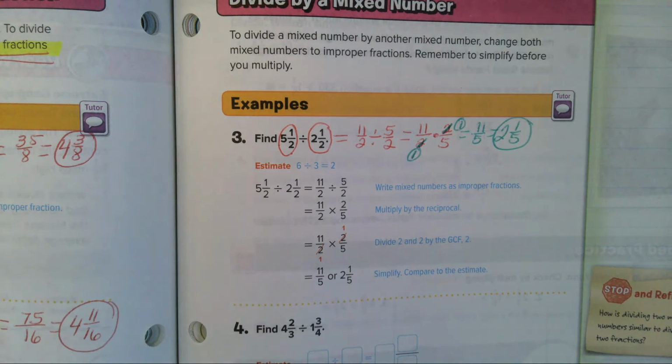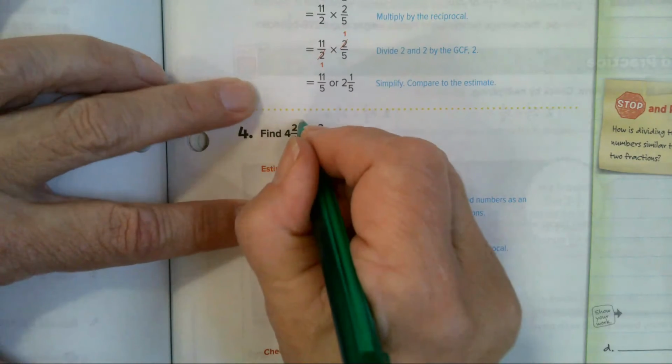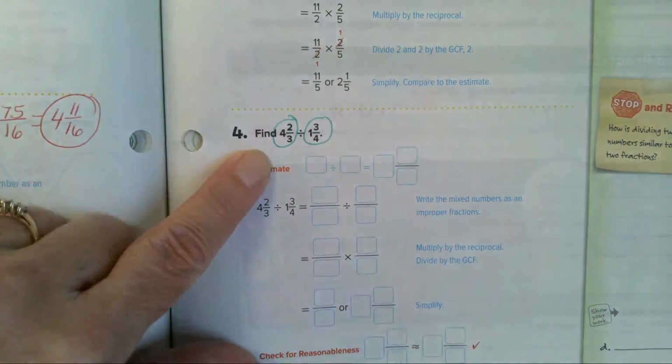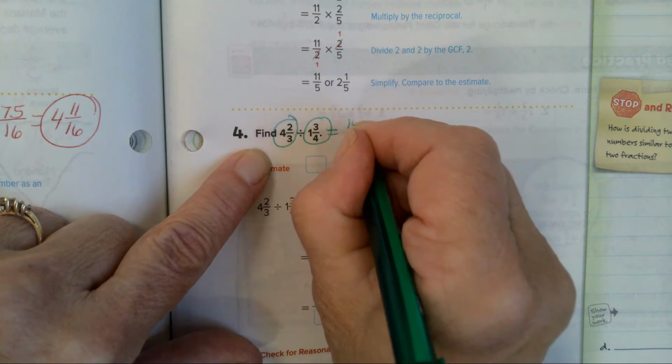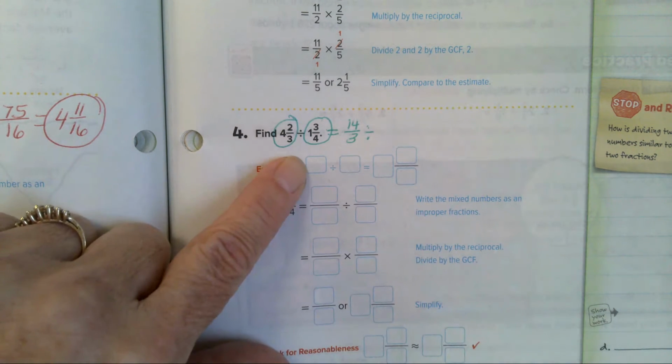Okay, let's do the next problem. We're not going to fill in the boxes. I think sometimes, as I said earlier, it makes it more confusing. What's 4 2/3 as an improper fraction? 14 over 3 divided by what's 1 3/4 as an improper fraction? 7 over 4.